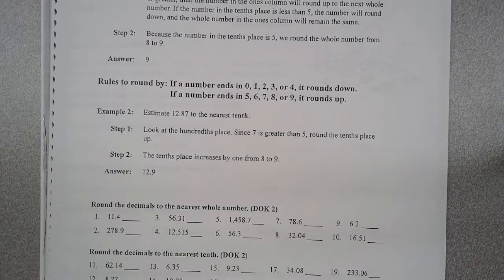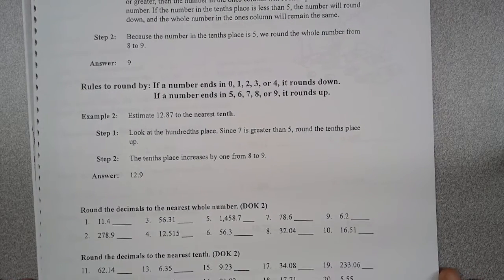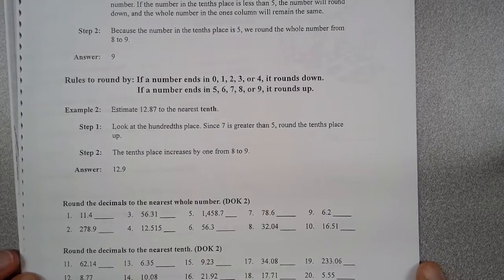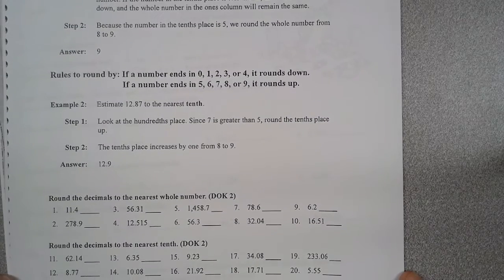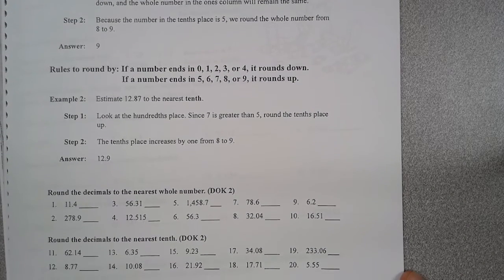So today we are going to be estimating, and when we estimate, it's very similar to rounding. I'm not going to say it's the same thing, but it's very similar. Now remember our rules for rounding. If it's 5 or more, raise the score. 4 or less, give it a rest.